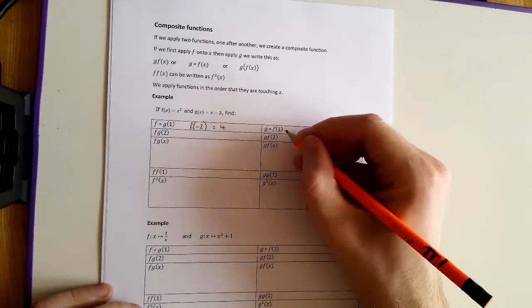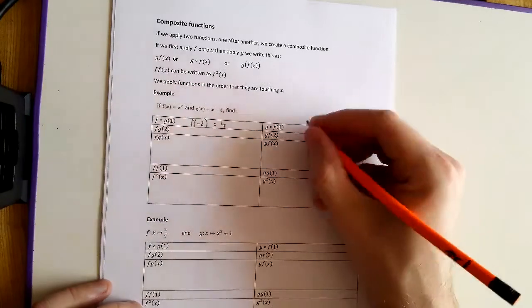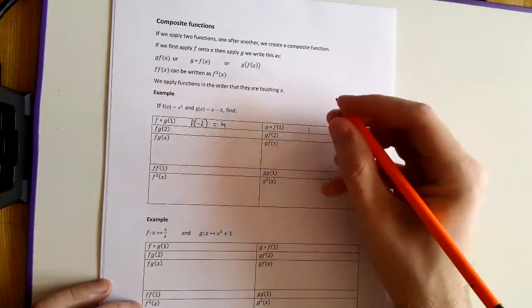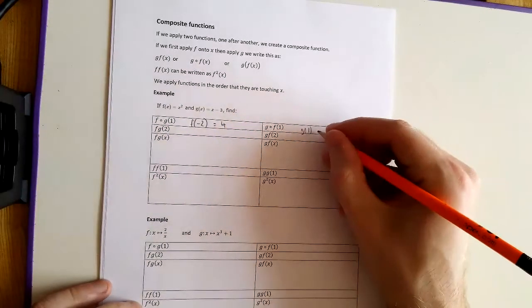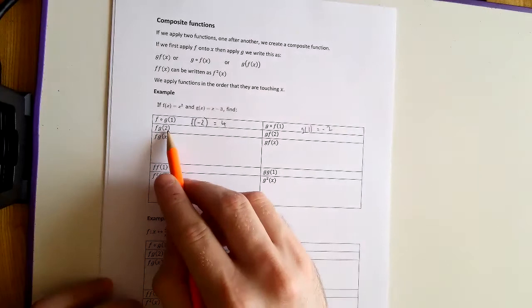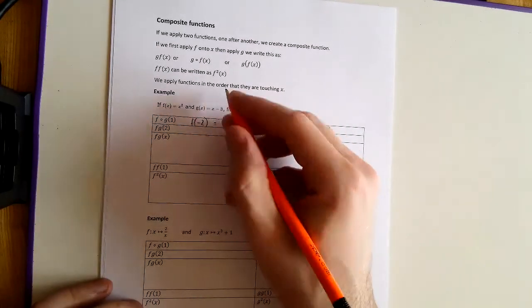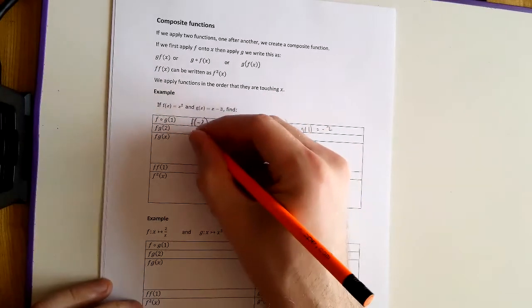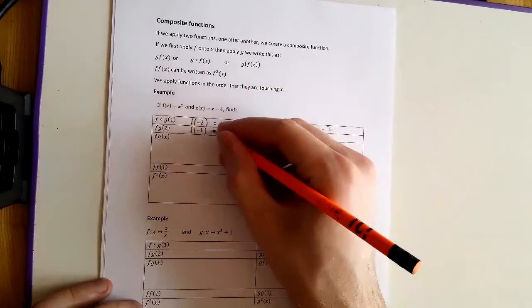If I do it the other way around, so gf of 1, I put 1 into f first. That gives me 1, and then I put that into g. So 1 take away 3 is minus 2. fg of 2, so do g first, so put 2 inside g. So 2 take away 3 is minus 1. Then put that in f. And f of minus 1, well, that's 1.